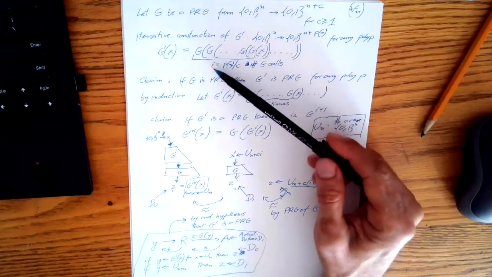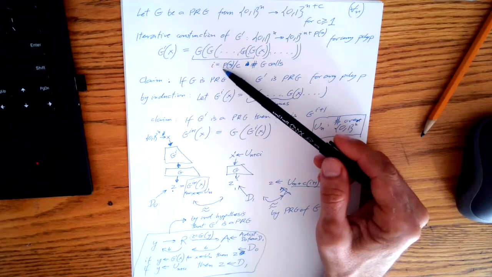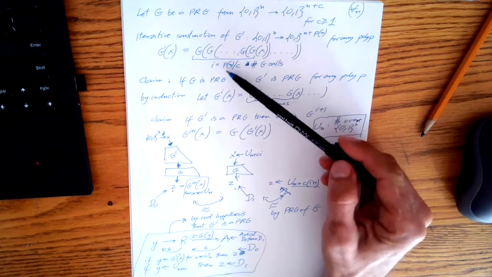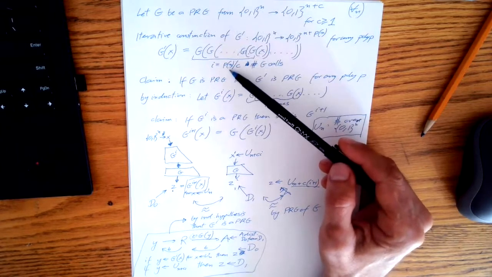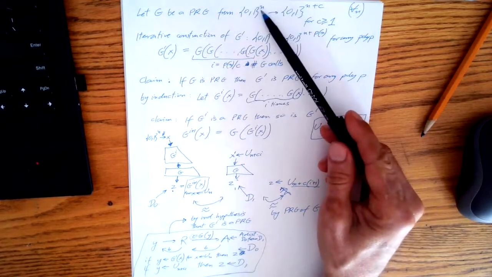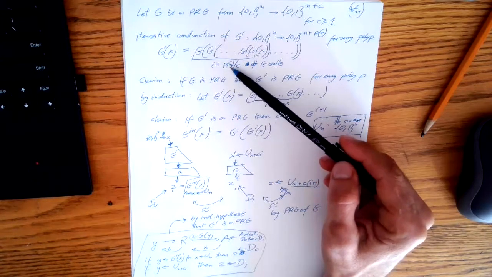Whatever my security parameter is, I'm going to, so let's say you fix the security parameter at 100, and let's say you want to encrypt 100 million items. At this point, i is 1,000,000. If your security parameter was 200 and you wanted to still encrypt just 1,000,000 bits, then this would be half that. Yes? Okay, so your PRG is defined for a specific security parameter.